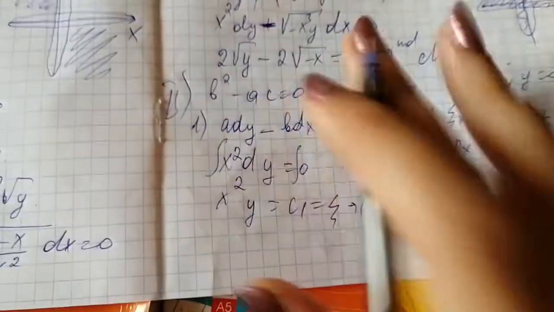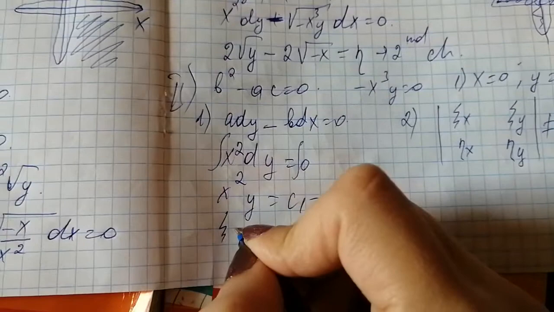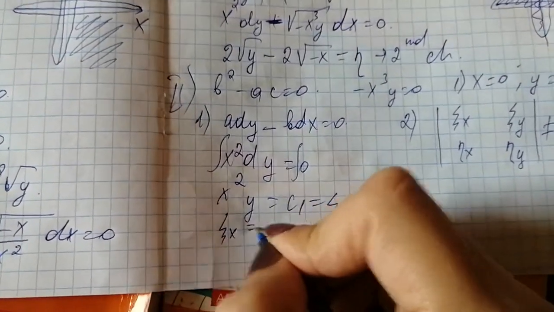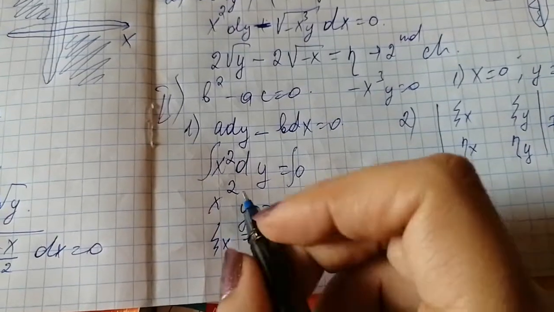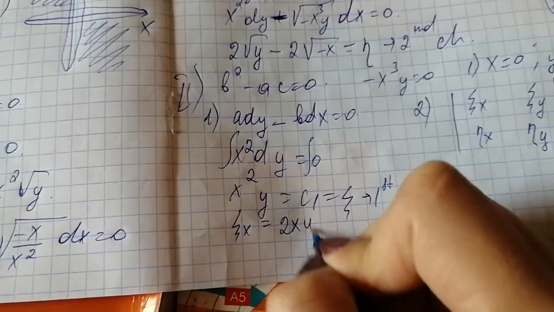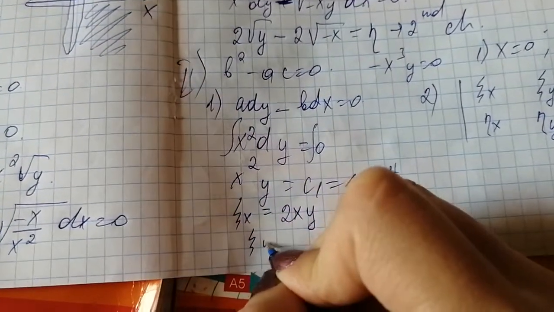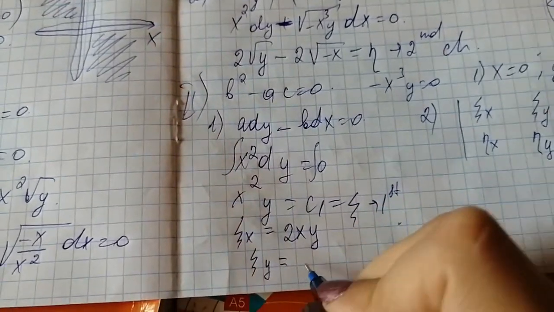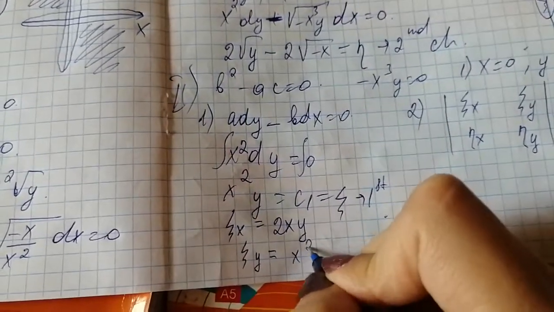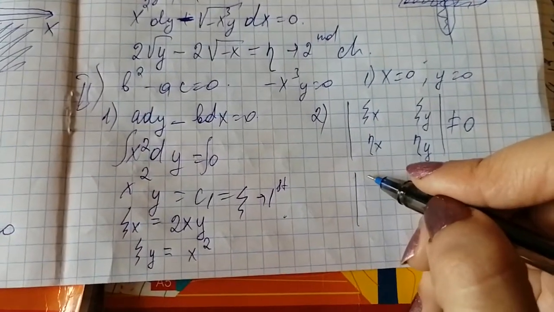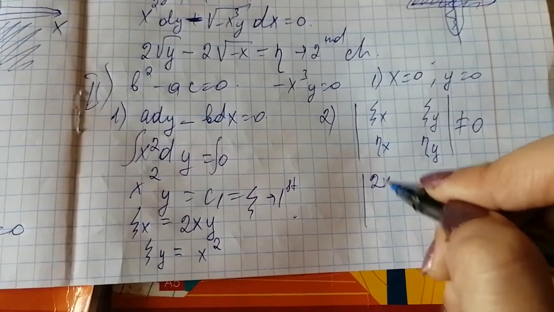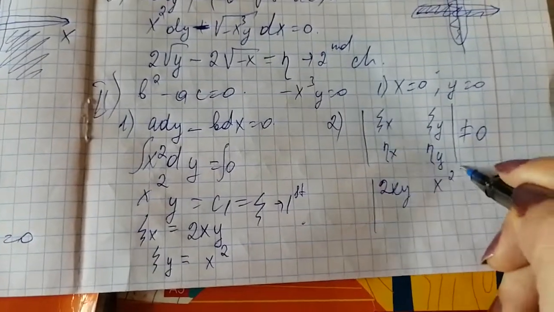Let's find cx. This will be derivative of x squared y with respect to x, then it is 2xy, and derivative of c with respect to y will be x squared. Then I write them in the determinant: 2xy, x squared.